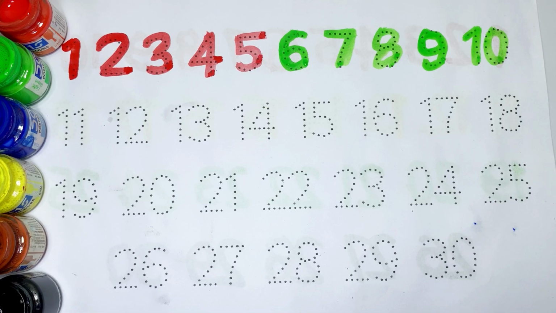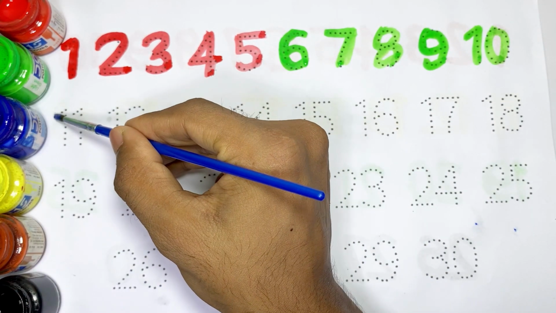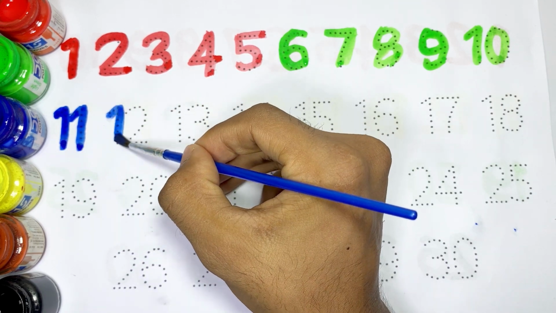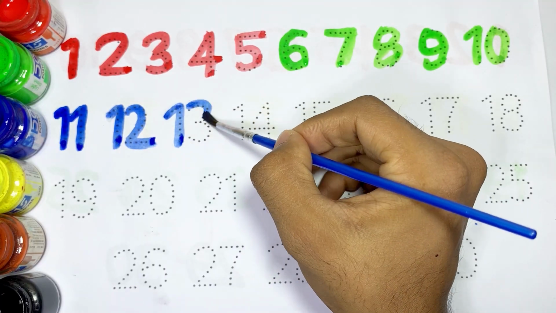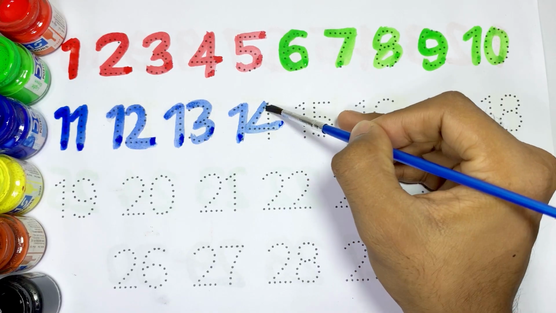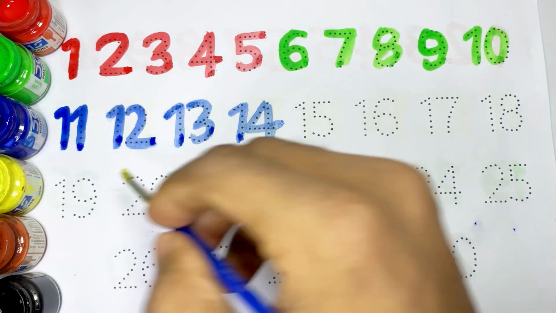Kids, now you draw 11. The numbers of 11 and use blue color. 11, 12, 13, 14.